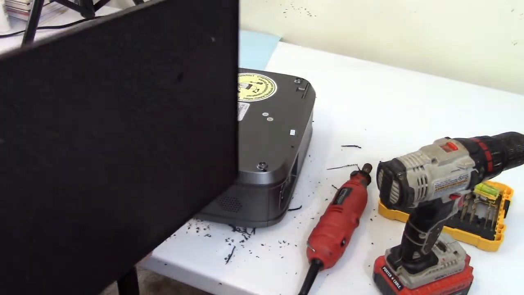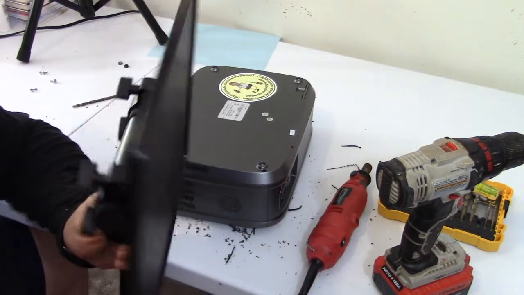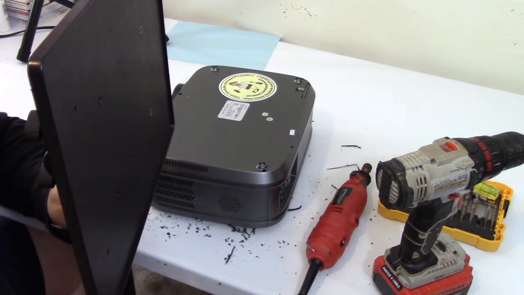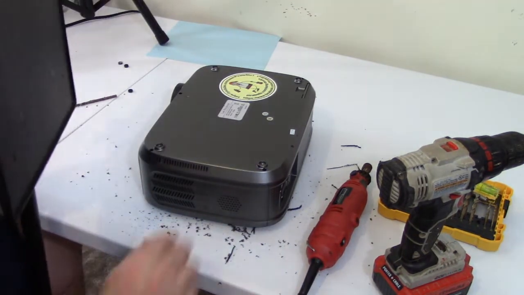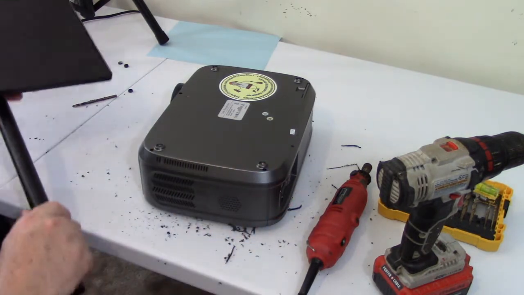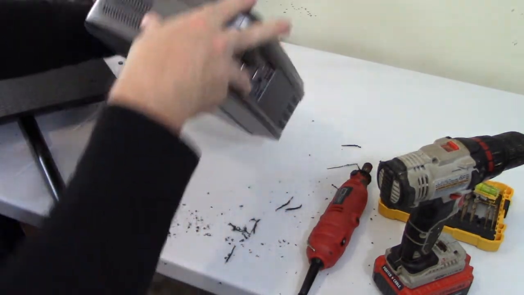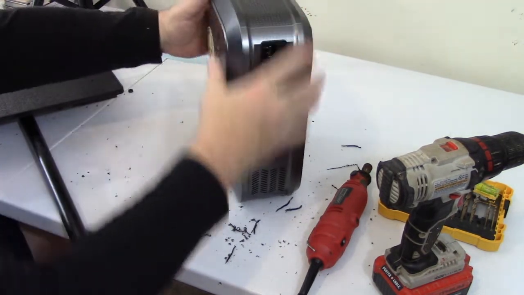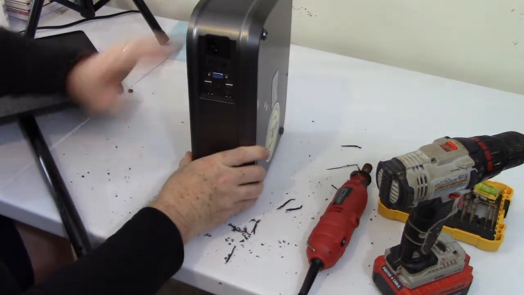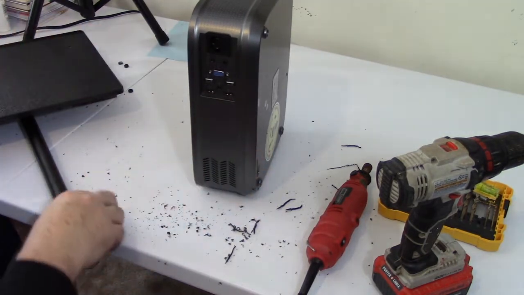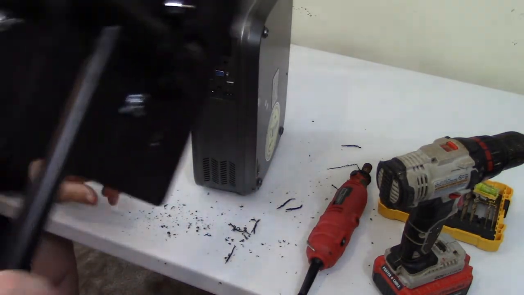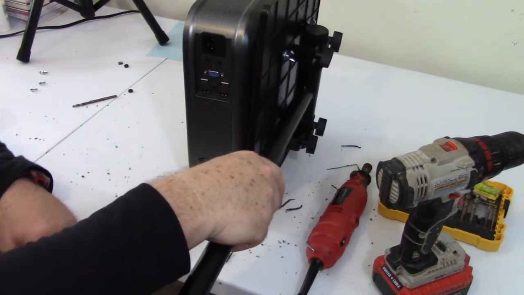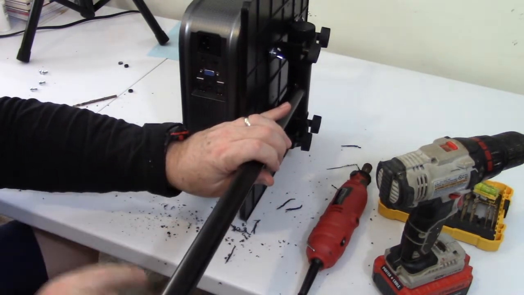Alright, so now I've got this part done. What I need to do now is make sure that my projector mounts and that it's pointed in the right direction. So I want my projector to be like this. And that means this mounts this way, and there's no way for this to go down.